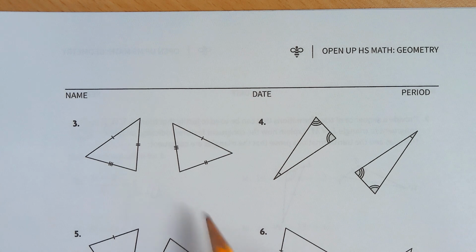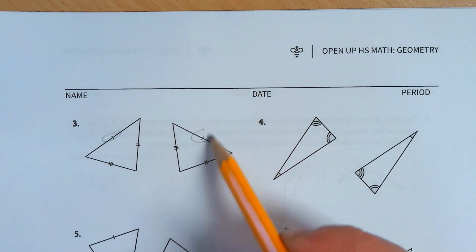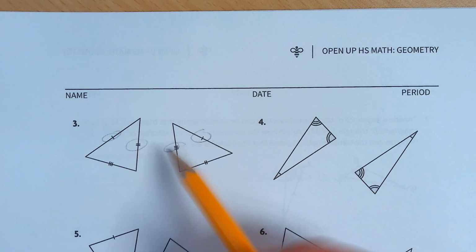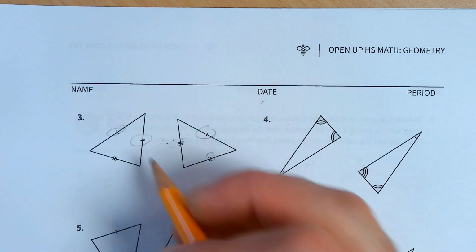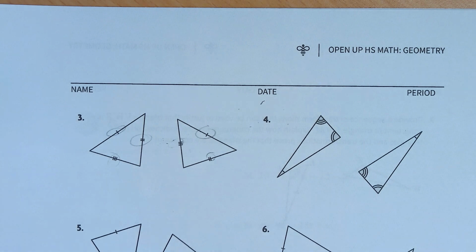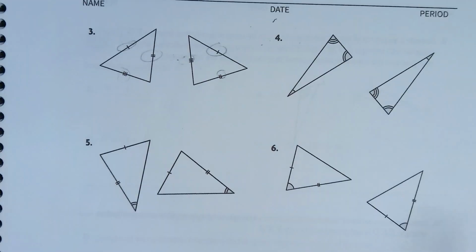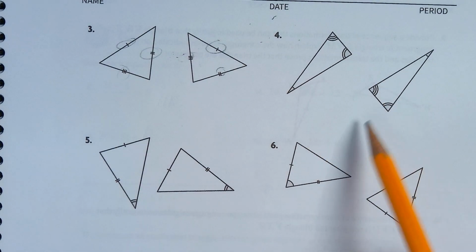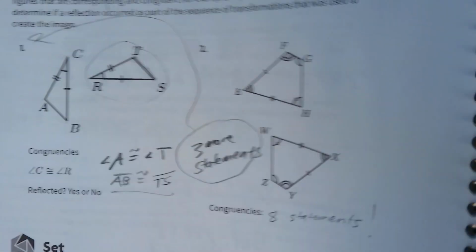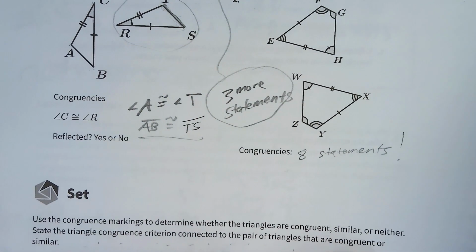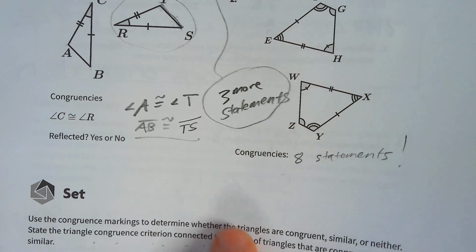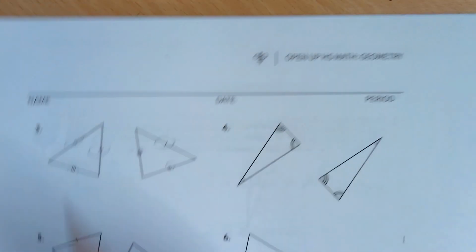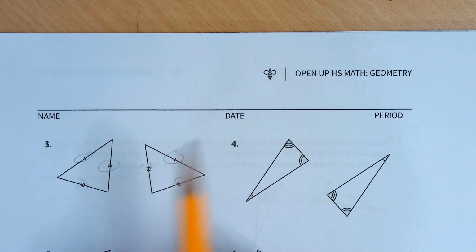What is it called when there's 3 pairs of sides? That's not that pair. Yeah. Double with double. Okay. And triple with triple. What do we call it when we have 3 angles? So let's look at the directions again. State the triangle congruence criterion connected to the pair of triangles. Let me pick a hard one.